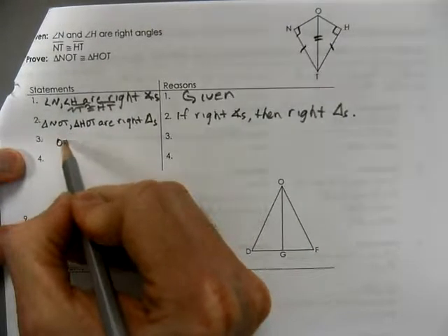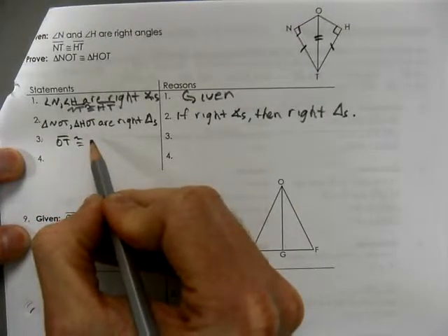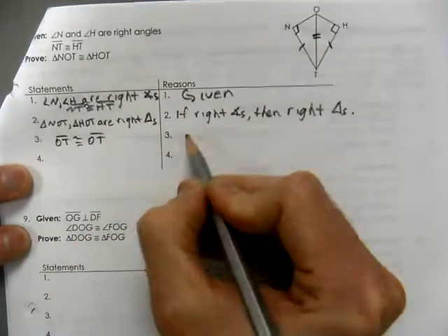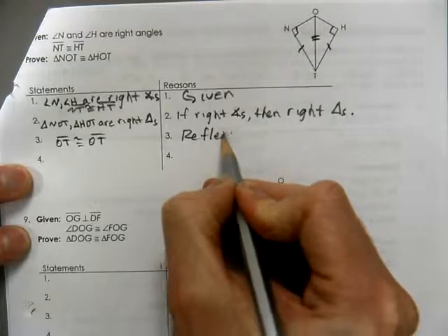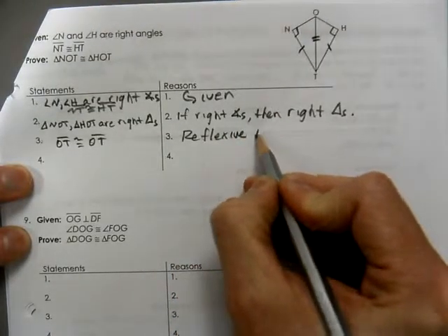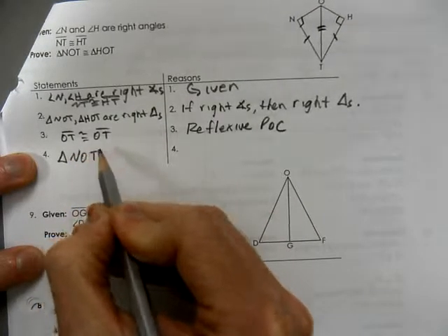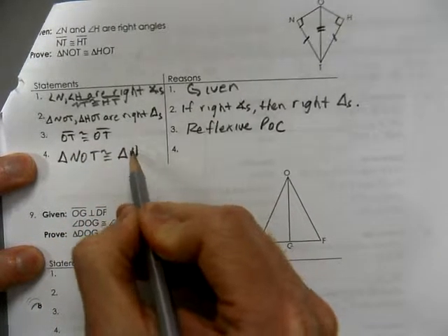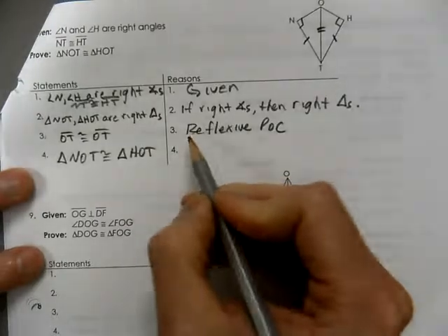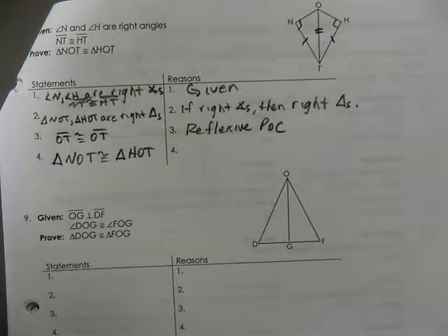We also have OT is congruent to OT because of the reflexive POC. And then triangle NOT is congruent to triangle HOT. What's our reasoning?